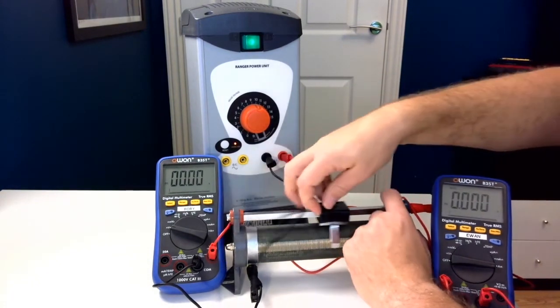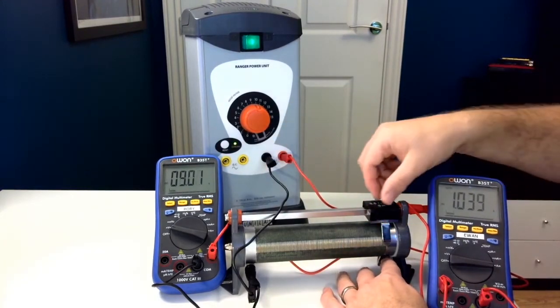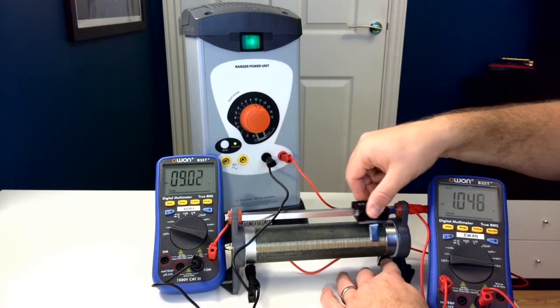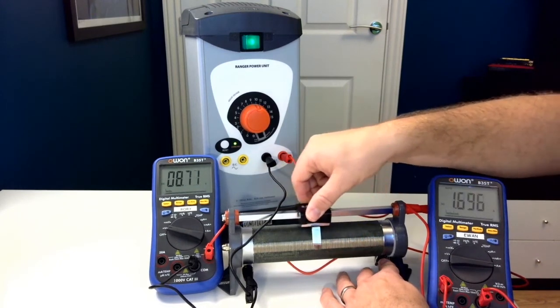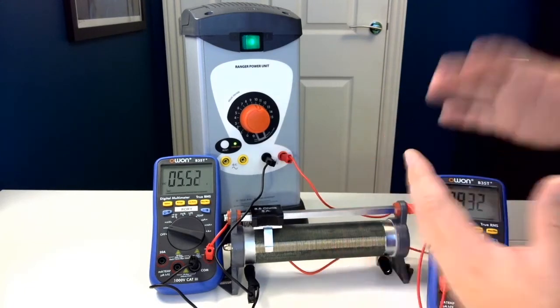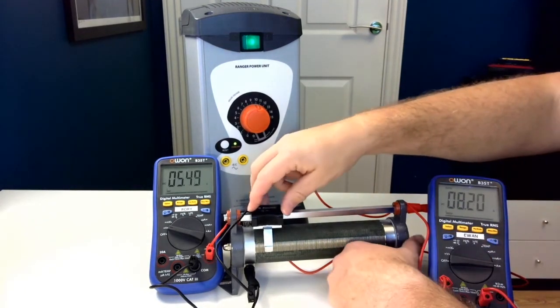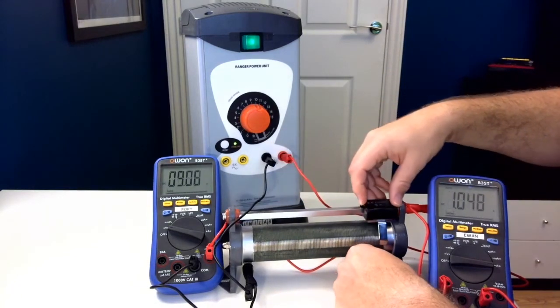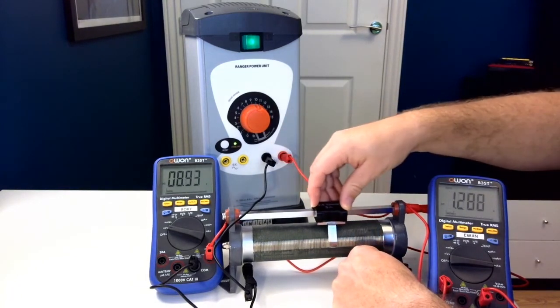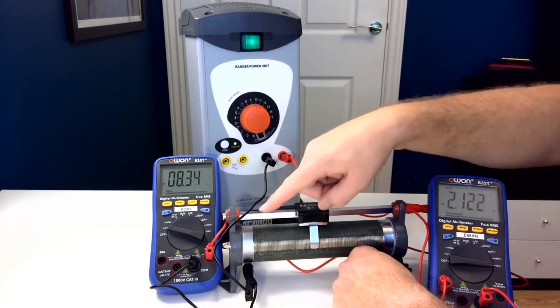So let's bring it back over here and do it again. So 1, 2, 3, 4, 5. Now this is a better set of readings. However, we've not got an equal distribution because our first readings were all around 1 amp until they started creeping up here.